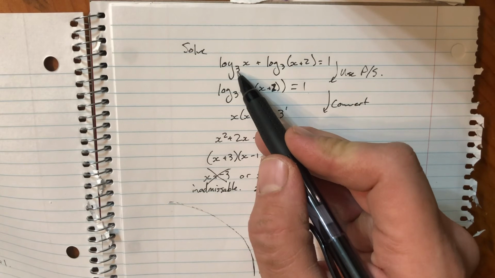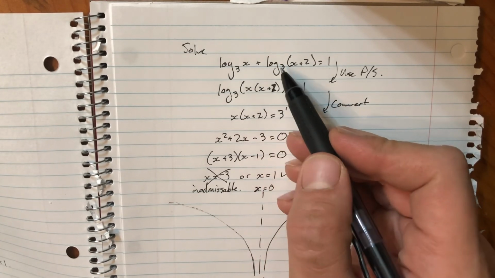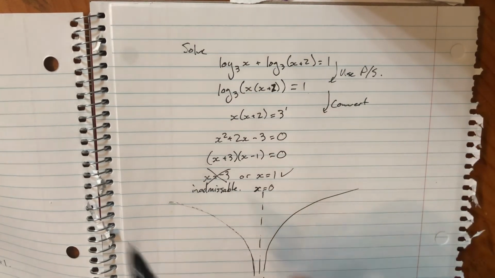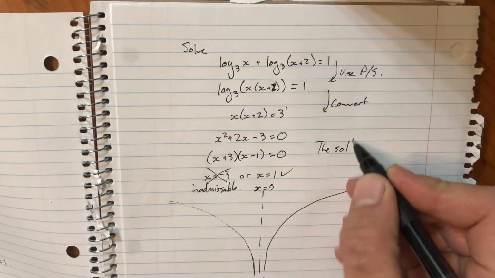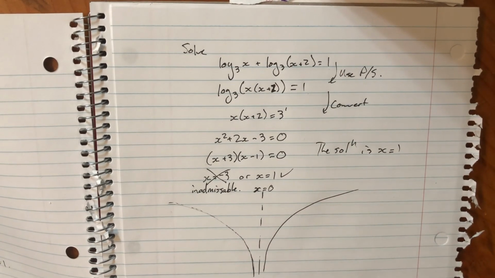What power do you need to attach to 3 to raise it to 1? Well, that's 0. And what power do you need to attach to 3 to raise it to 3? Well, that's 1. So that is the correct solution. So the only solution is x equals 1. And that's how you deal with inadmissible roots.